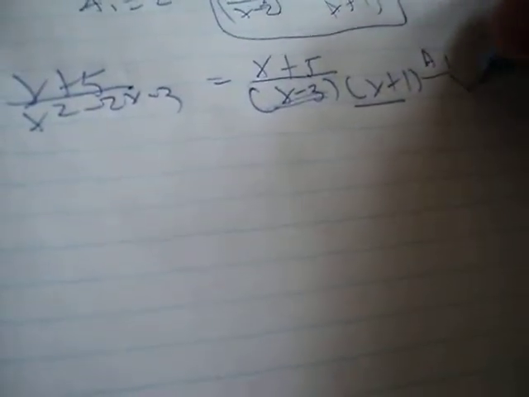So, what do we do here? X plus 5 right there, and then x minus 3 here, x plus 1 there. So A1 would have to be over x minus 3, and my A2, it always helps to label these, over x plus 1.